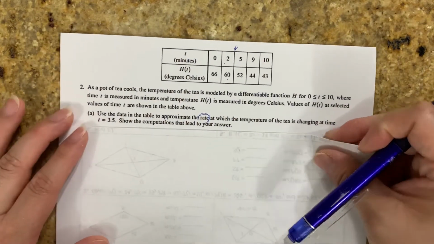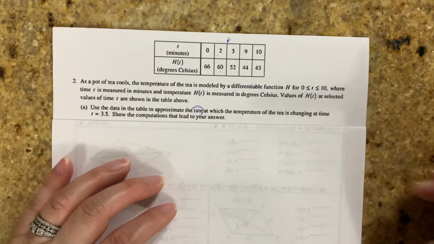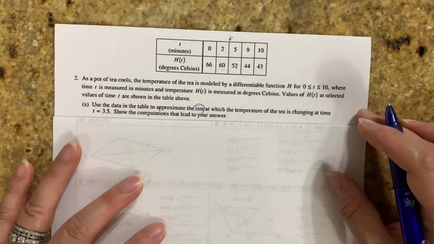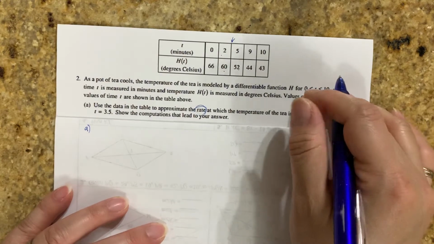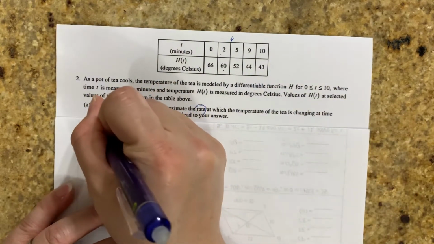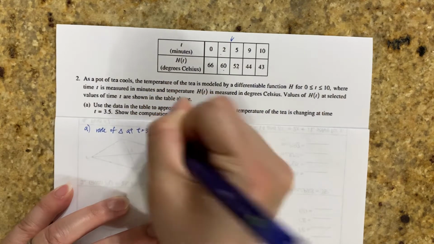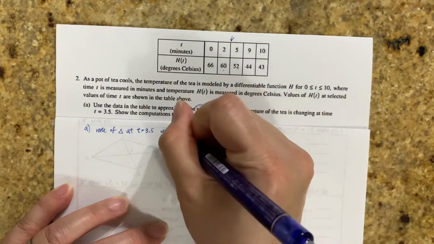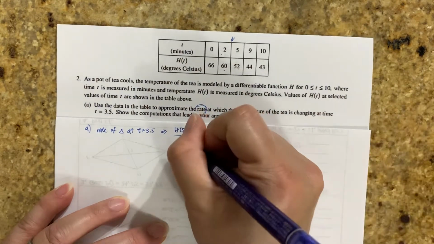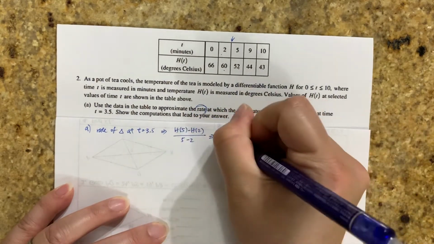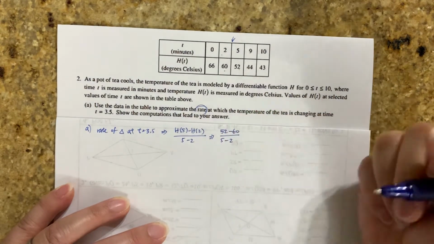Hopefully by now you start to see some similarities. We do see some of these questions over and over again. So hopefully you will see that you're pretty much doing the same approach in these problems. All right, so you want the rate of change at t equals 3.5. So if you just write it out, you're really doing h of 5 minus h of 2. That's y2 minus y1 over x2 minus x1.